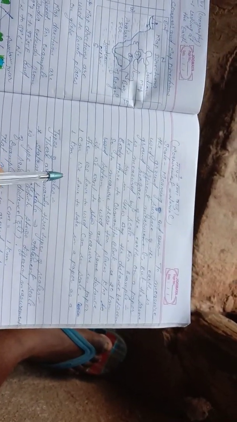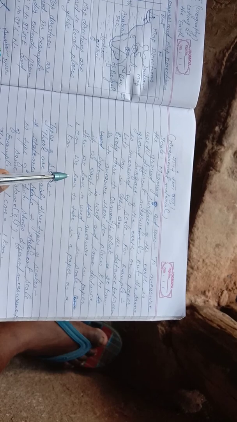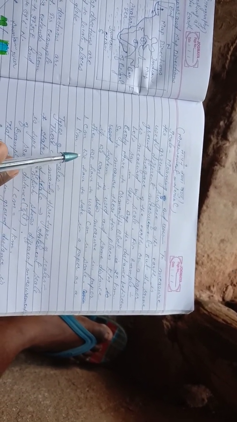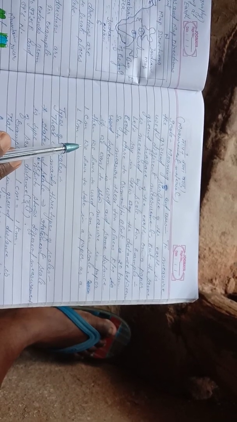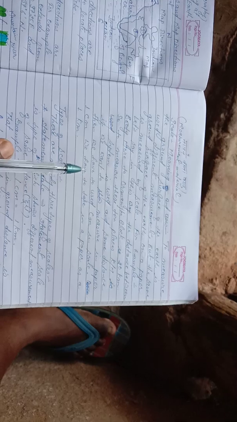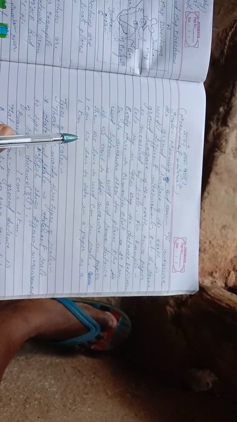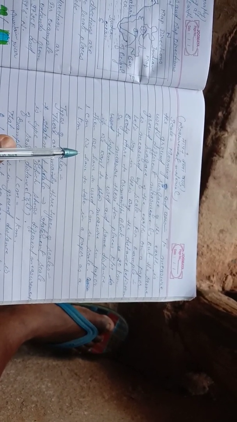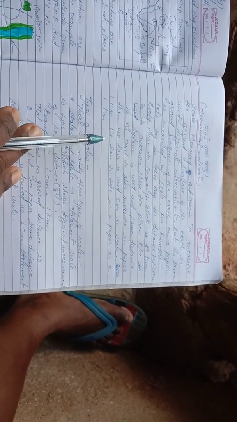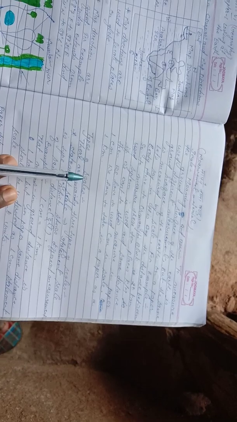This way we understand the distance on paper as well as on the ground. Here we take 1 centimeter on paper as 1 kilometer. So 1 centimeter is equal to 1 kilometer. That way we can understand it in the mathematical system.